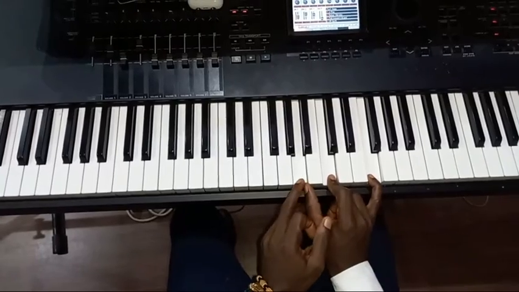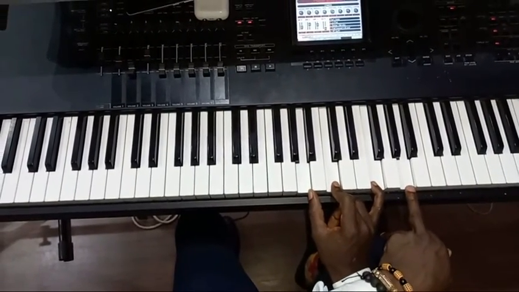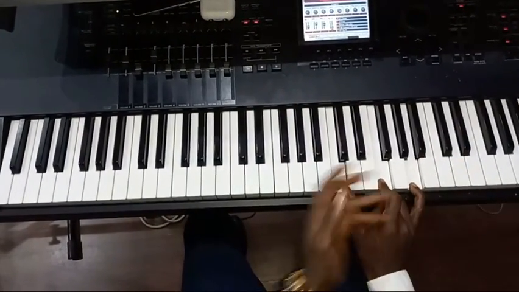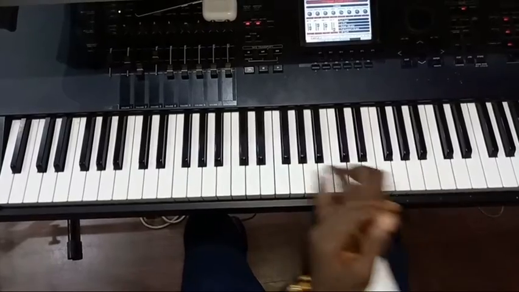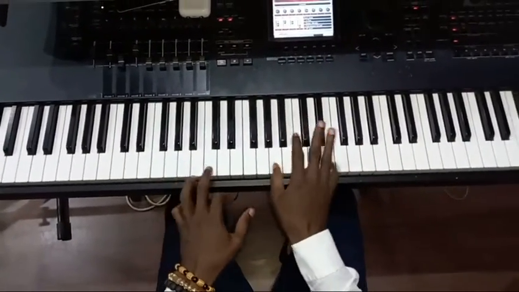The next one will be take this A up, which is the second inversion now. Then if you are going back to the root position, you take this up, which is this and this. So now what I'm doing is I'm just inverting them. So let's go.